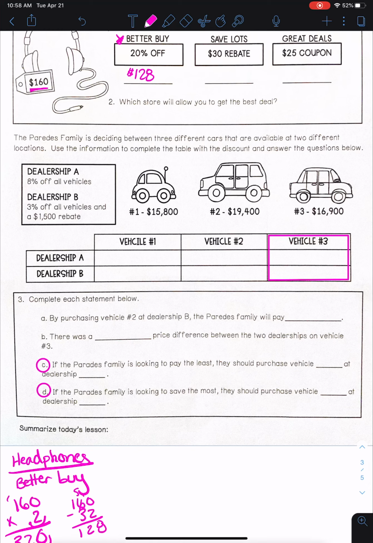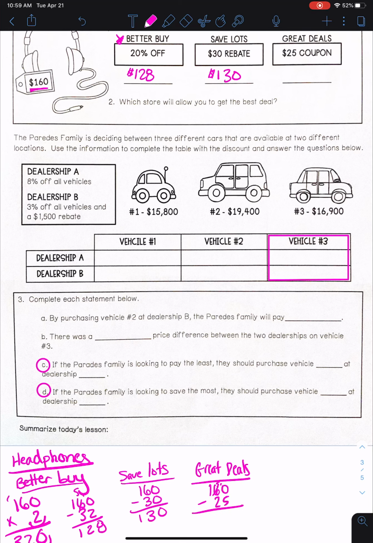Now if I go to Save Lots, I get a $30 rebate. So all I have to do is take 160 minus $30, and I'm going to pay $130 at Save Lots. If I go to Great Deals, I have a $25 coupon, which means I'm going to take 160 minus 25. And I'm going to spend $135. So which store will allow me to get the best deal? Well, obviously Better Buy. I'm going to spend the least amount of money, and they will give me the best discount.